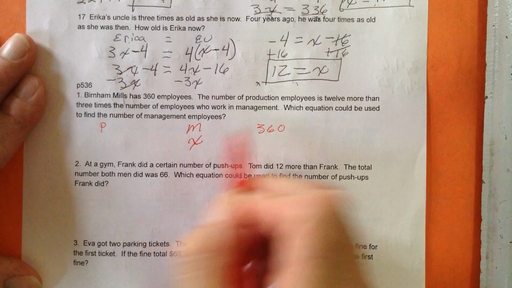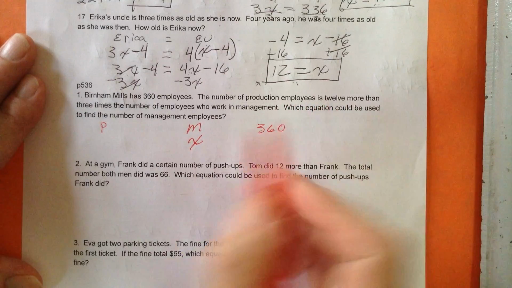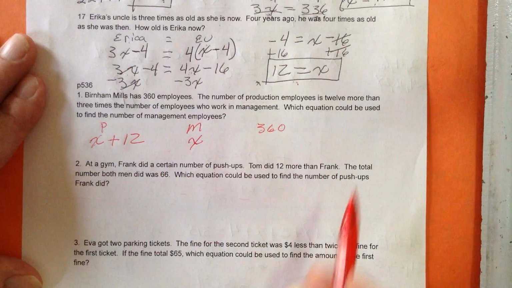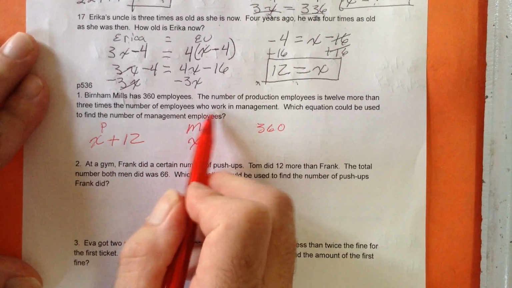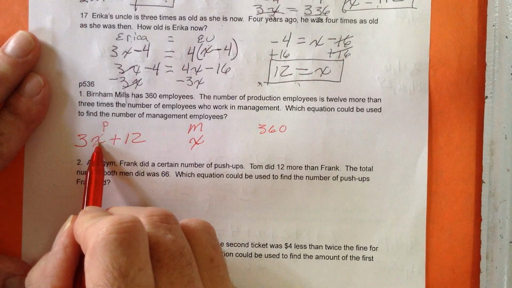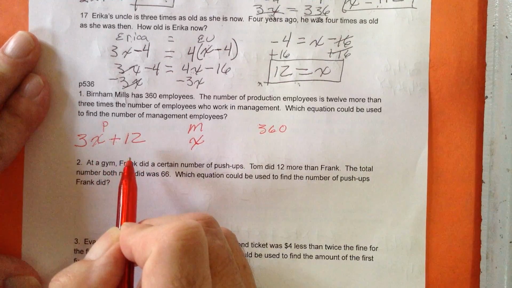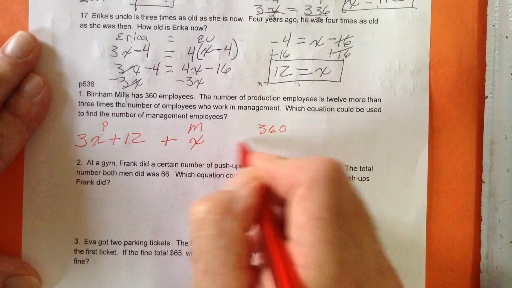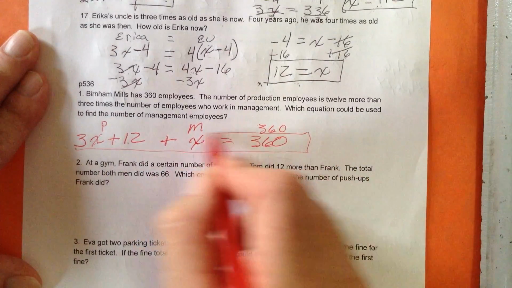If I did know management, I could figure out the production is 12 more than 3 times management. So it's going to be 3 times the employees in management and then plus 12 more, and that'll be our production. So therefore, I've got 3x plus 12 plus x equals 360. So that would be my equation.